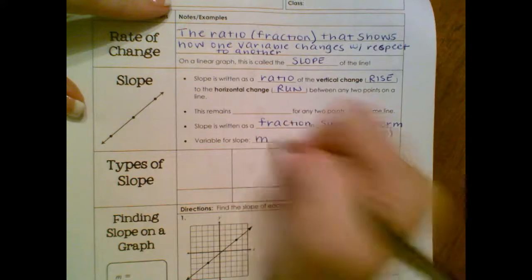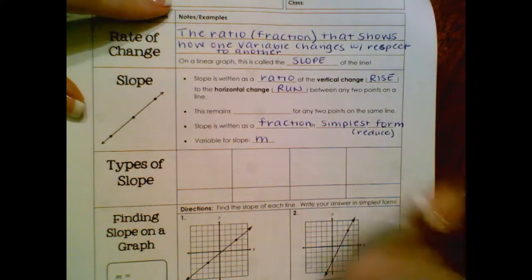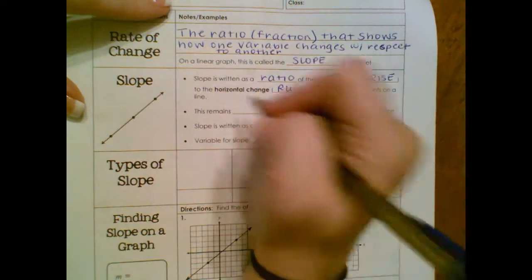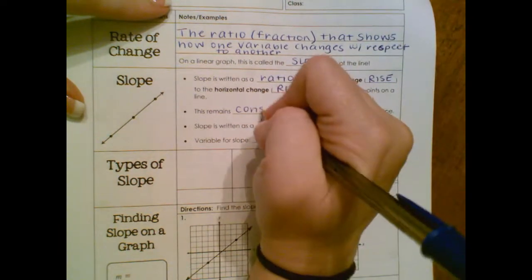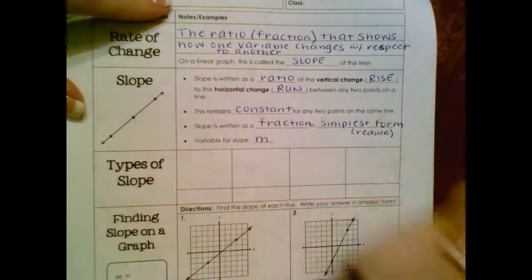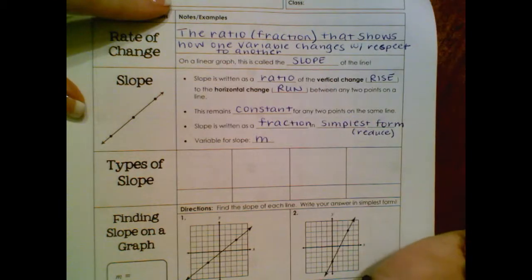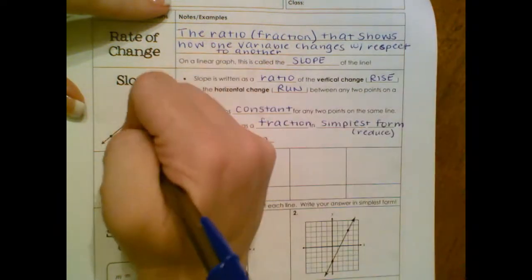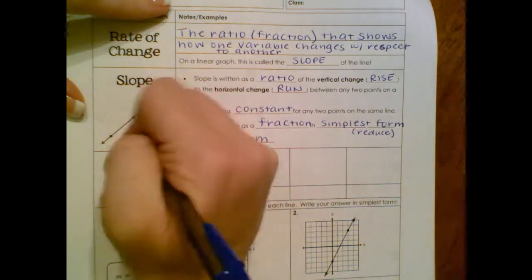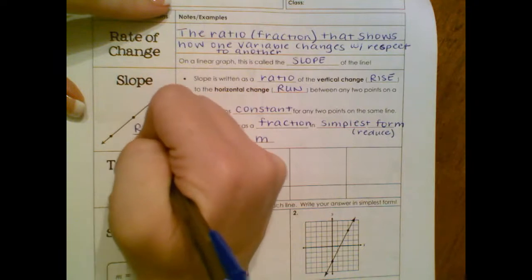The variable for slope is m. And my ratio, or my slope, is just a constant. So it's that constant change. So with the fraction, we do rise over run.